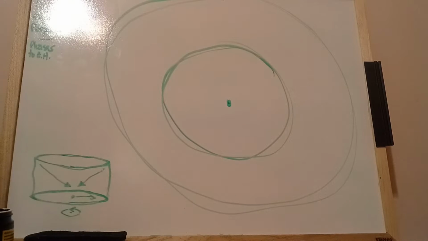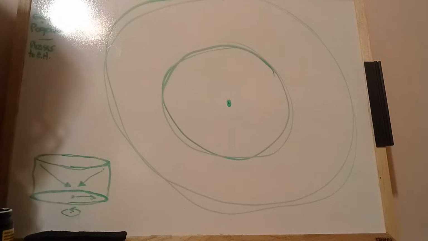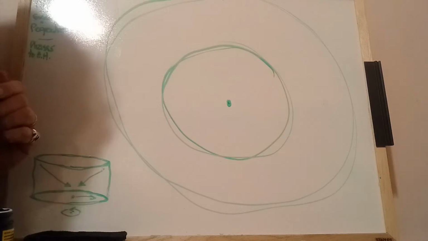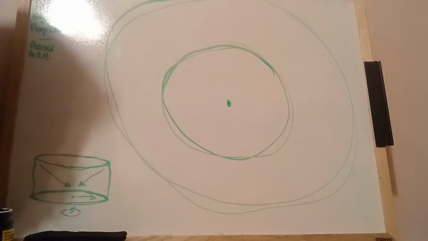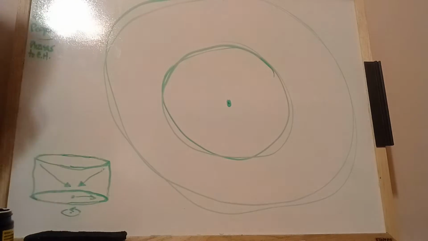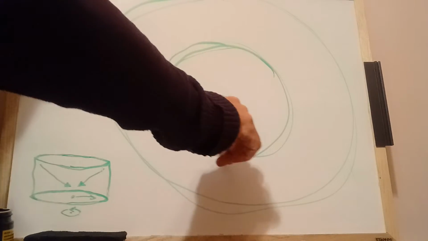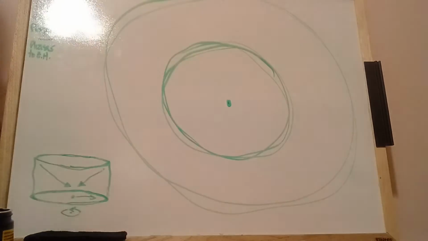So after that last video, I'm going to do another video. It's a different interpretation, another way of looking at the geometric explanation for the redshift. Okay, so here's you, and here's a bunch of space, the universe.